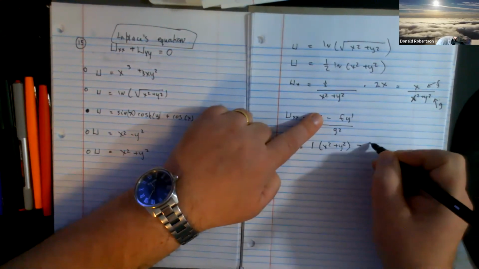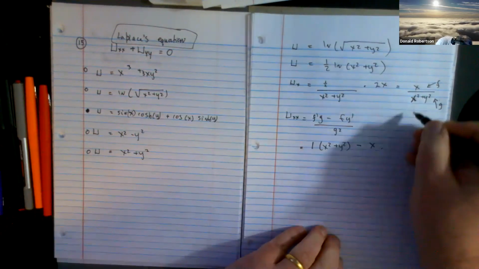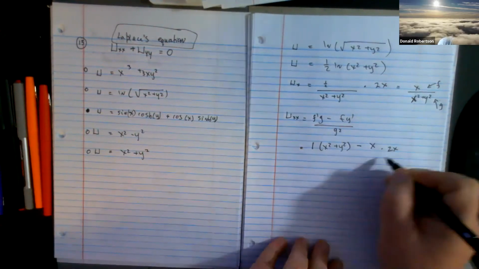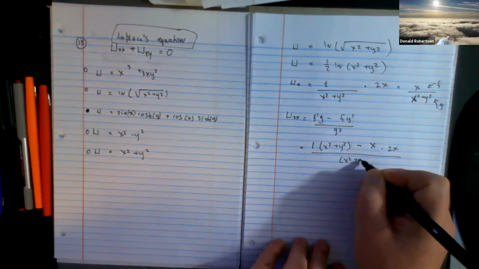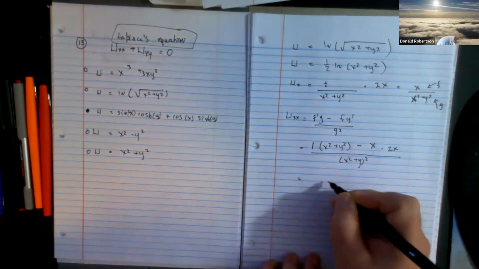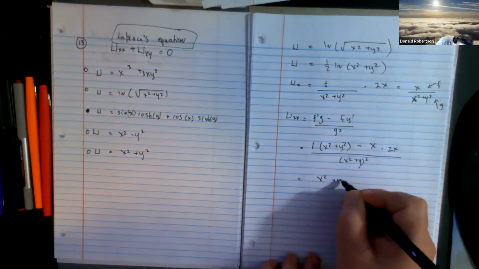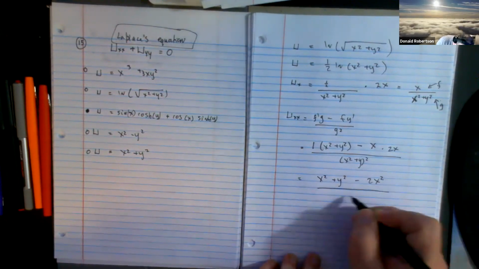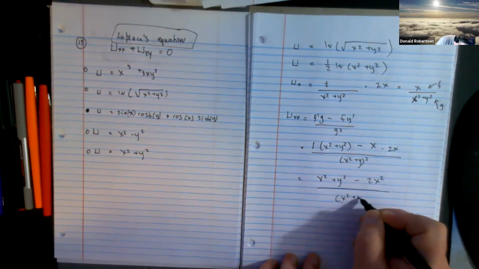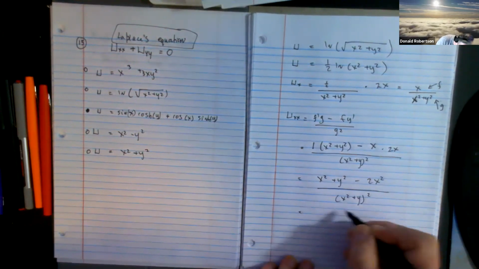Take away, leave the top alone, differentiate the bottom with respect to x, and on the bottom, you just get this guy squared. So you got an x squared, a y squared, take away 2x squared. And you get that.